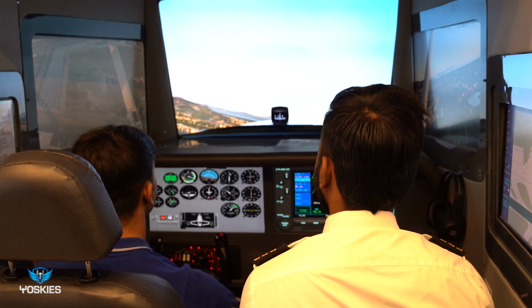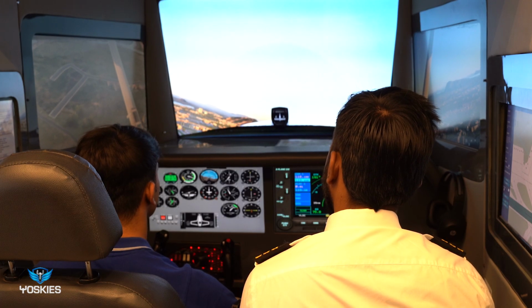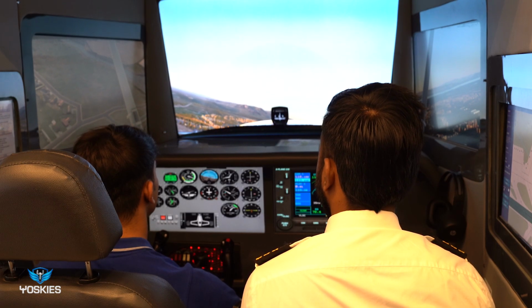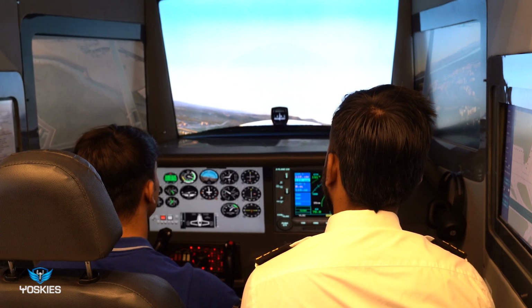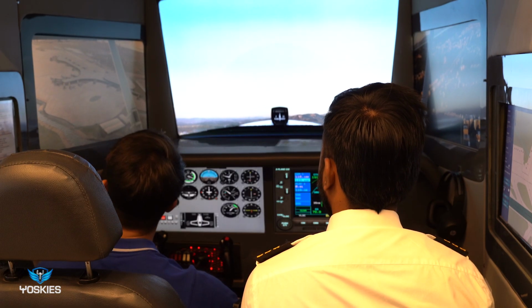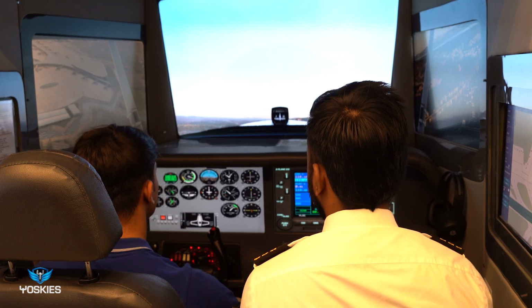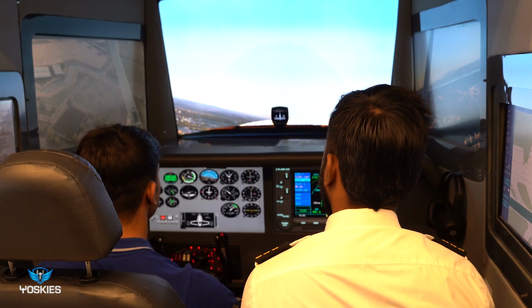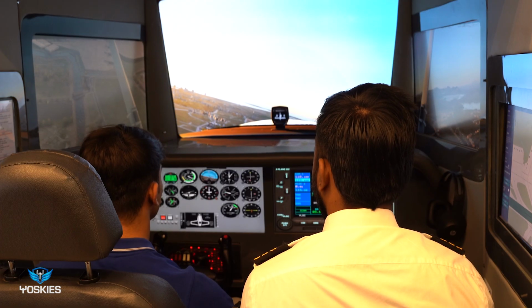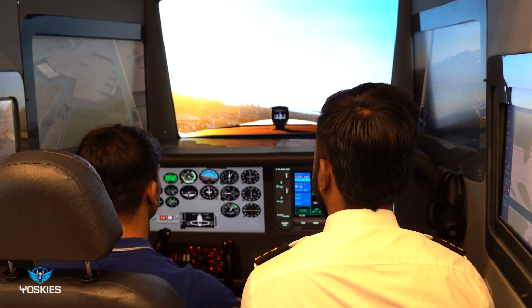Now we have crosswind. Depart on midfield left downwind in north.